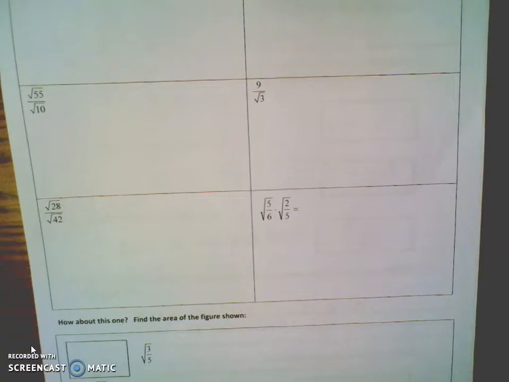Okay, so flip over to page 21, and I want you guys to pause the video and do page 21, and then we'll come back with the answers.